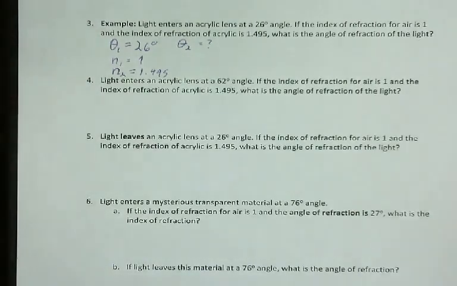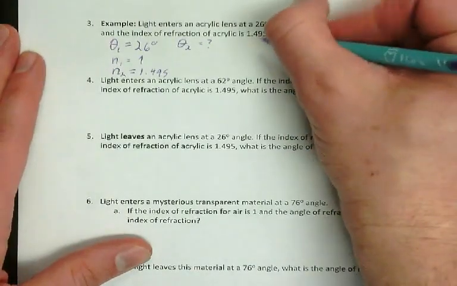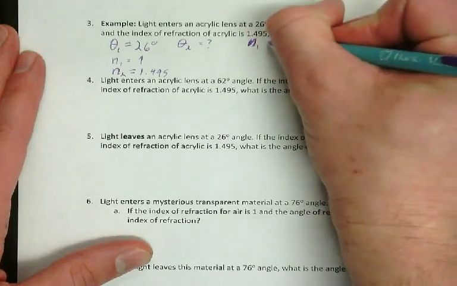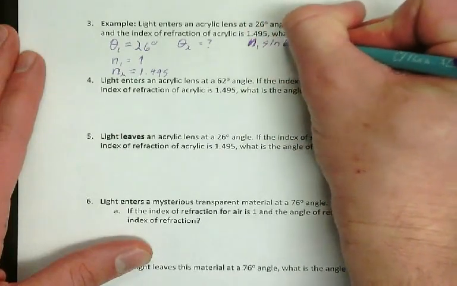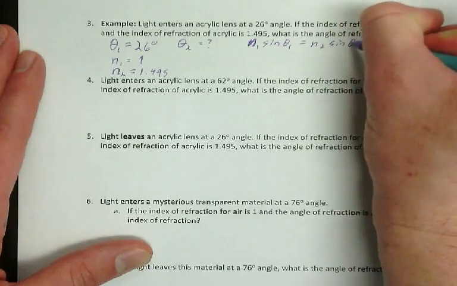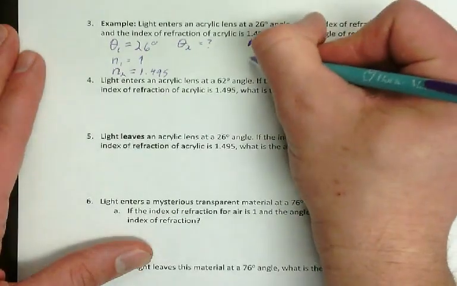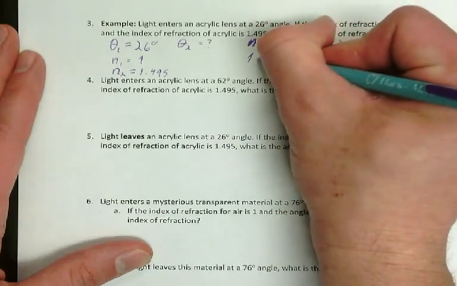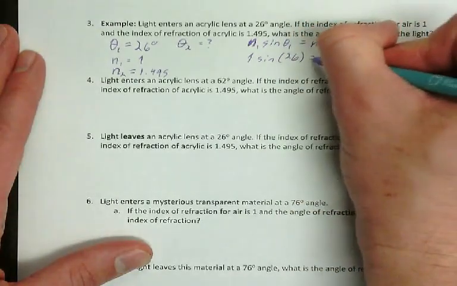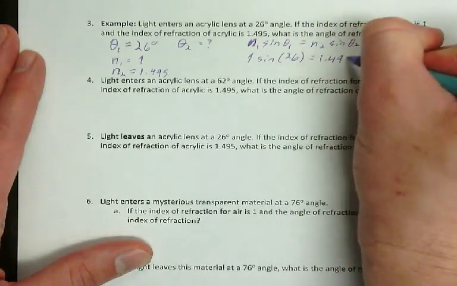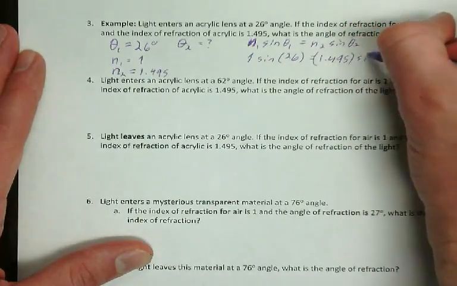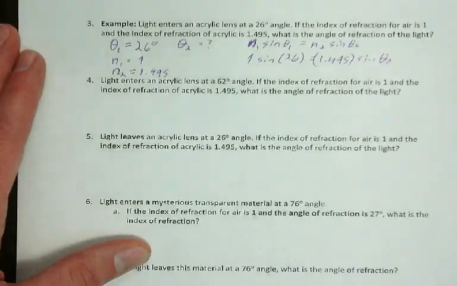Okay, so then you just plug the numbers in and solve. So n1, here's the equation. n1 sine theta 1 equals n2 sine theta 2. So n1 is 1 times the sine of 26 equals 1.495 times the sine of theta 2.